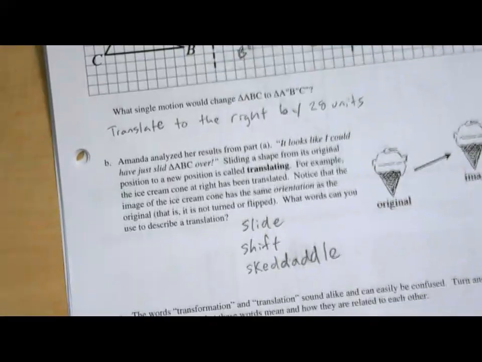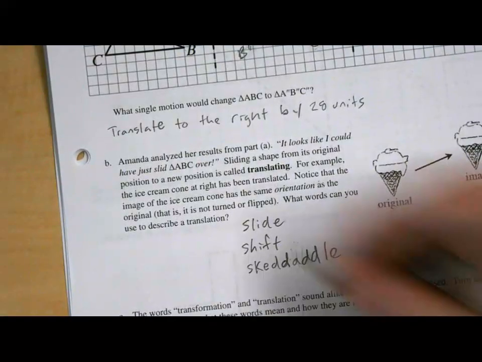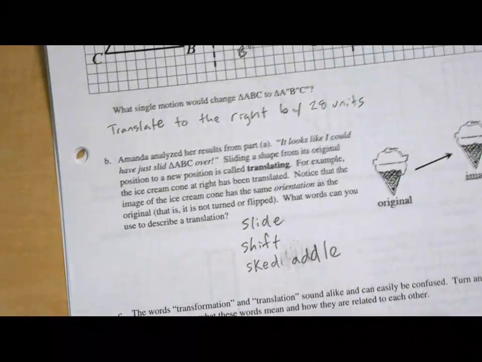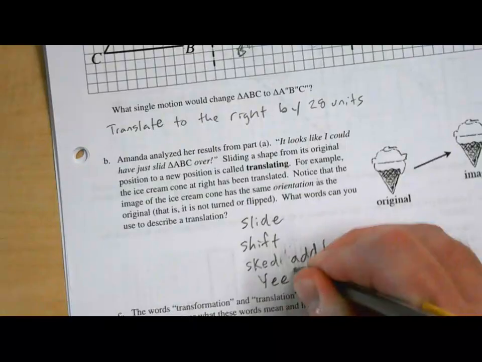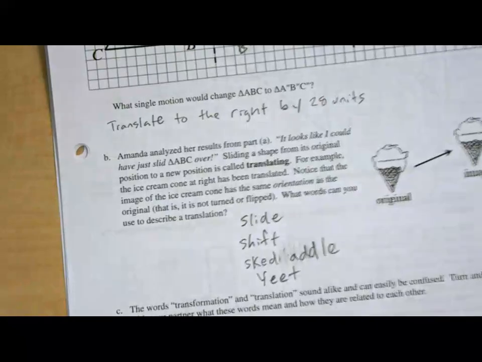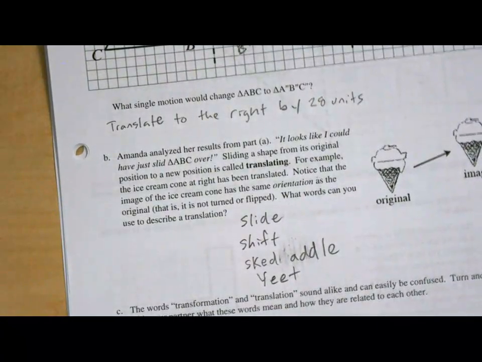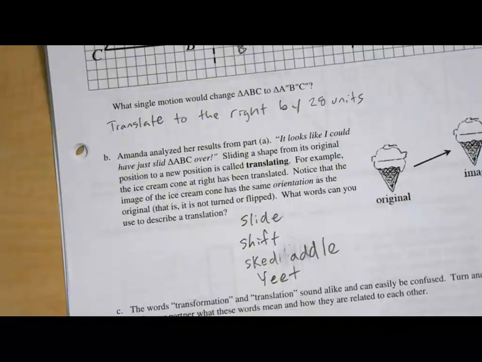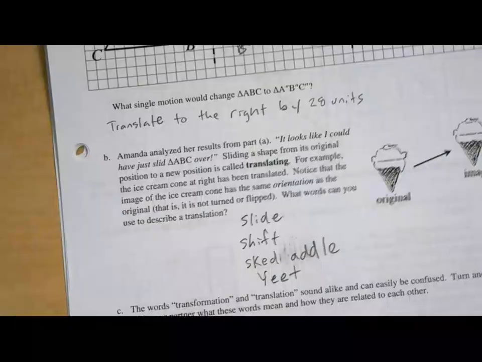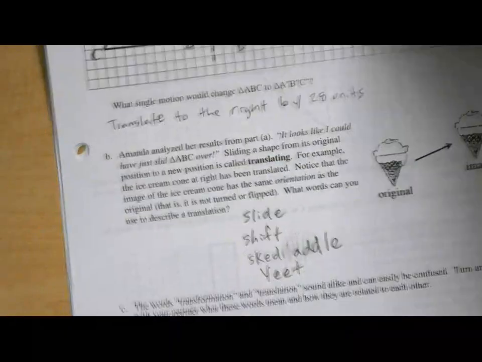Skedaddle. Okay. Skedaddle. Yeah, skedaddle. That looks like skidoo. Who said double T? No? Sorry. Is that not a thing anymore? All right. We're moving it. That's the main thing. We're moving it.